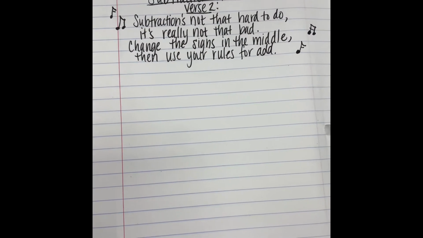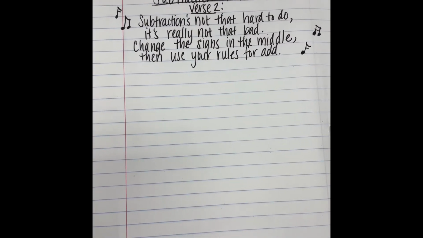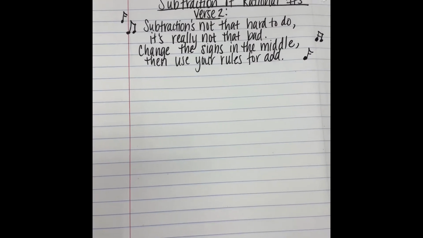Subtraction's not that hard to do. It's really not that bad. Change the signs in the middle, then use your rules for add.